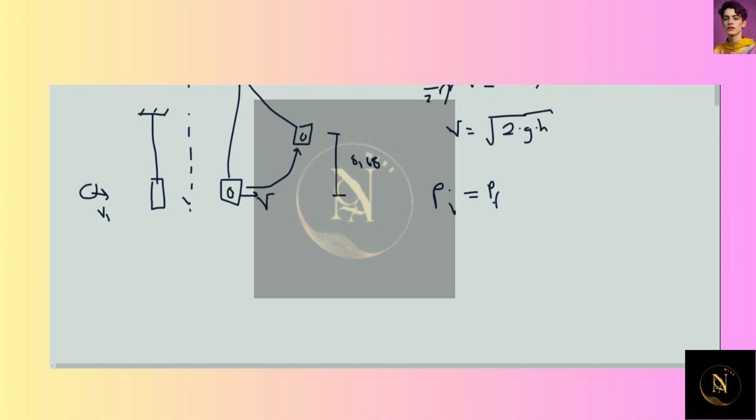So I can write my equation of conservation of momentum as follows: m1 v1 plus, since the pendulum is not moving, that momentum is 0, should be equal to m1 plus the mass of the pendulum, multiplied by the velocity of the whole system.